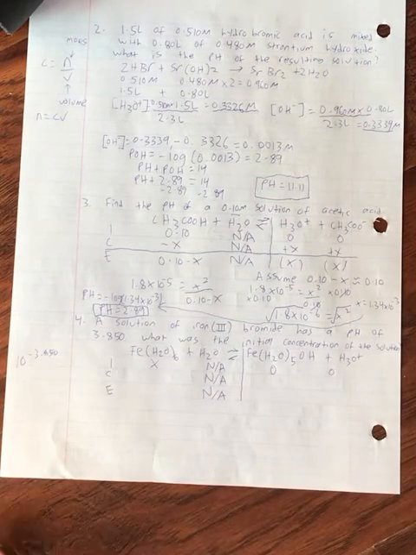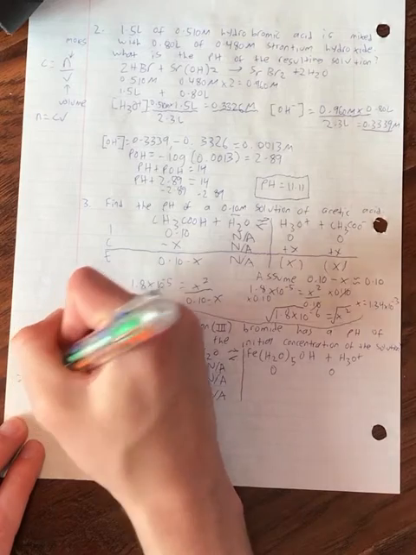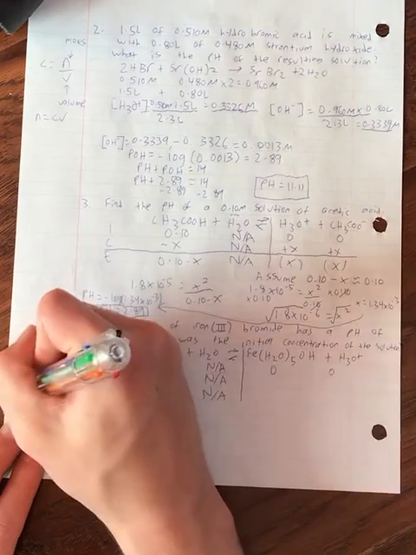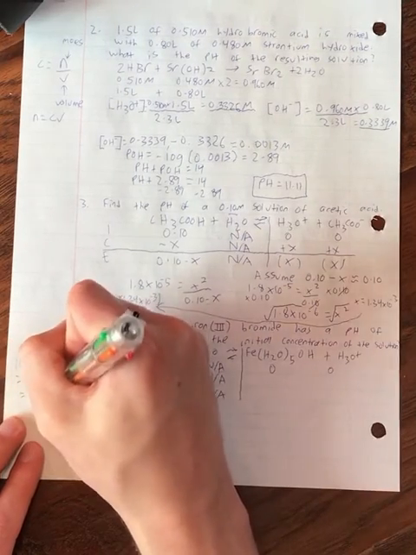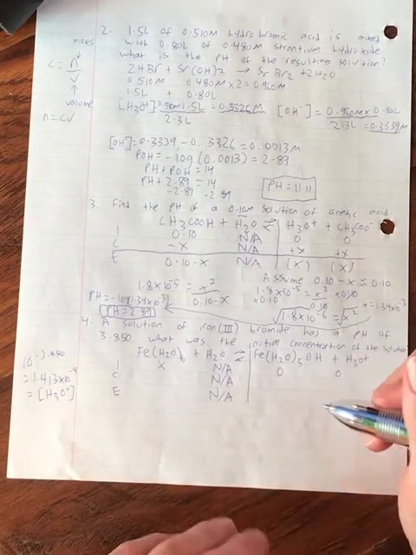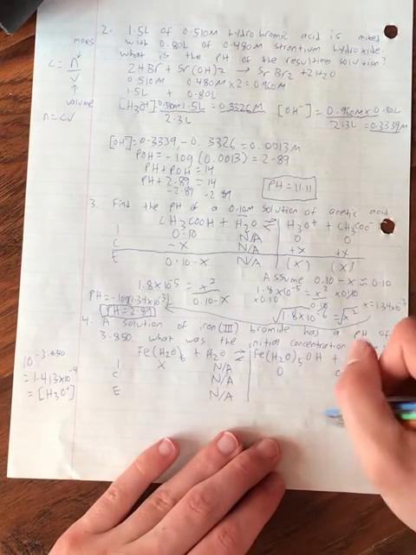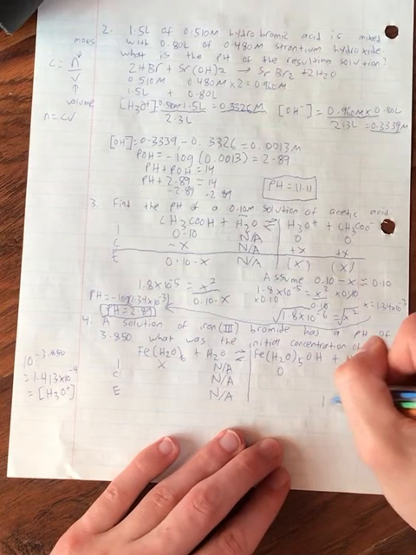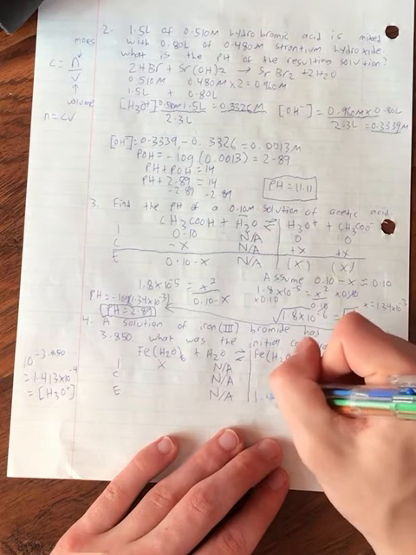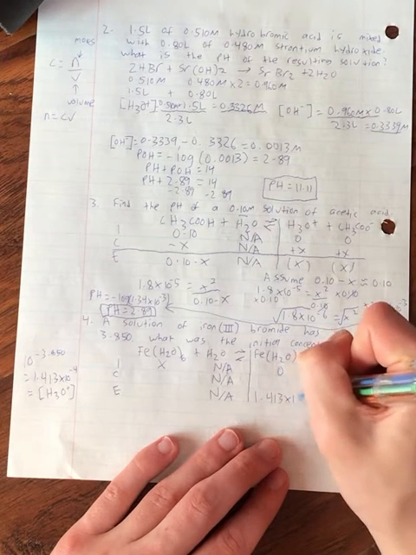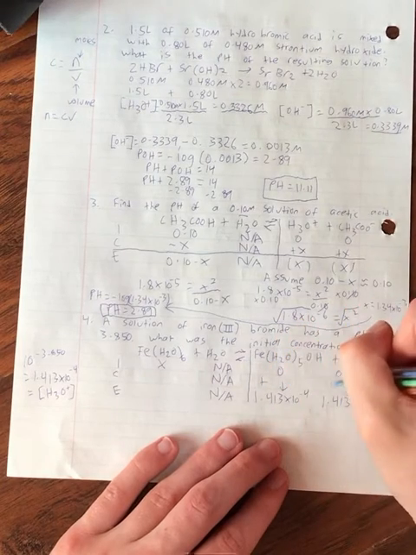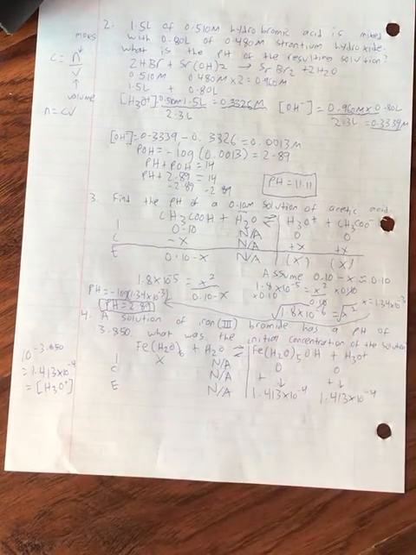So if you do that calculation, it should give you 1.413 times 10 to the power of negative 4, and that's our concentration of hydronium. And we can fill that in. Of course, in this question, you notice the coefficients are also 1. So in this case, at equilibrium, 1.413 times 10 to the negative 4, also a coefficient of 1, so this would also be 1.413 times 10 to the negative 4. Change would just be plus this amount, and that's the ICE table.